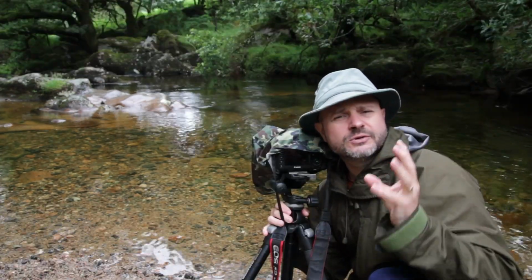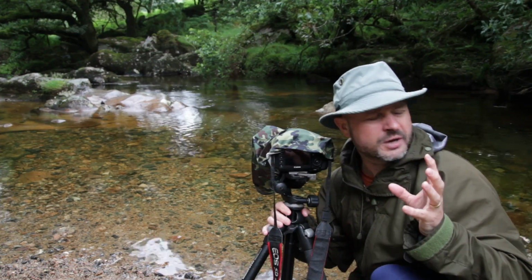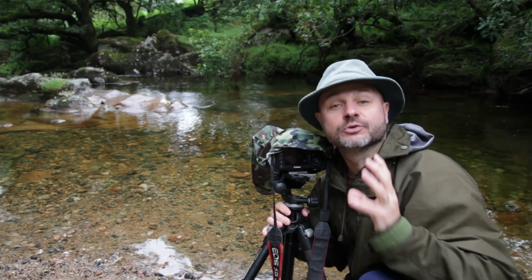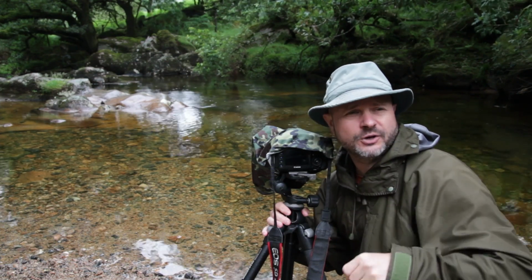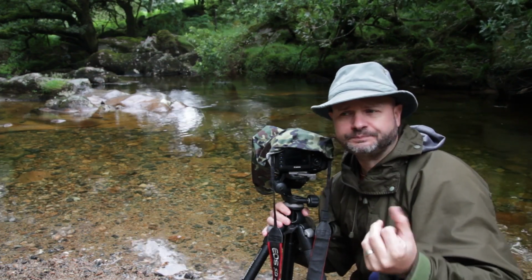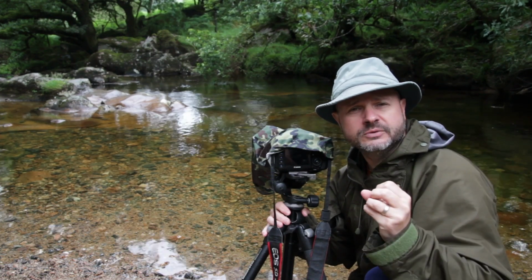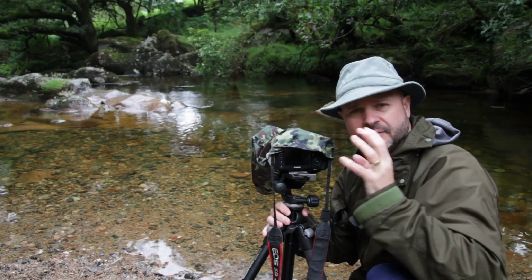But it comes down to what I was really talking about when we were talking about sharp images as well, and thinking about what actually is your subject. What is it you're trying to capture? What is it you want to show the viewer? And that also rings true when we're talking about metering modes and how we're going to meter the subject.